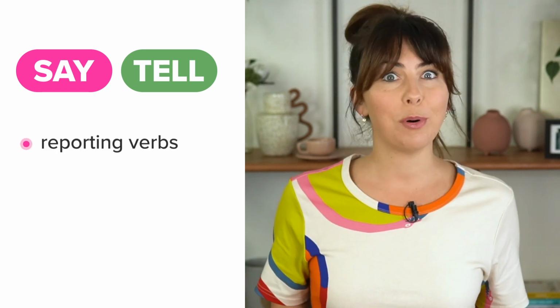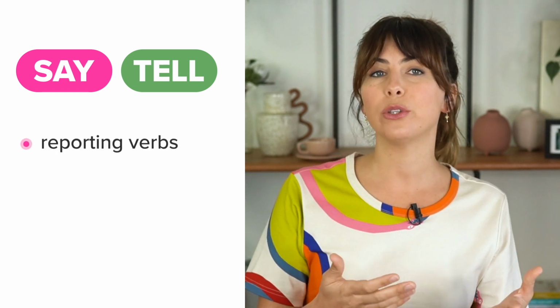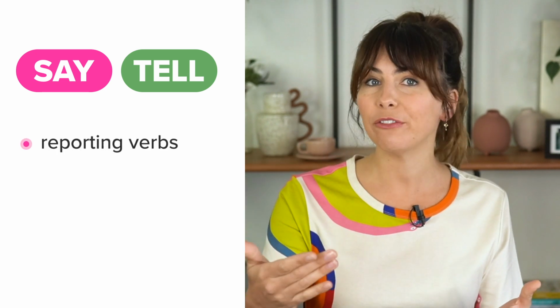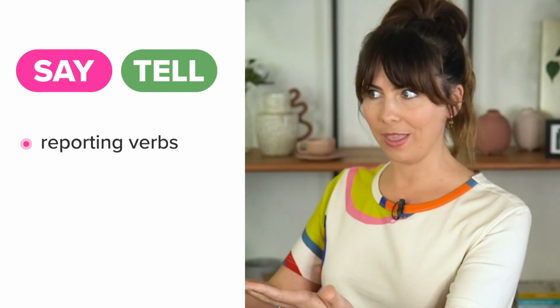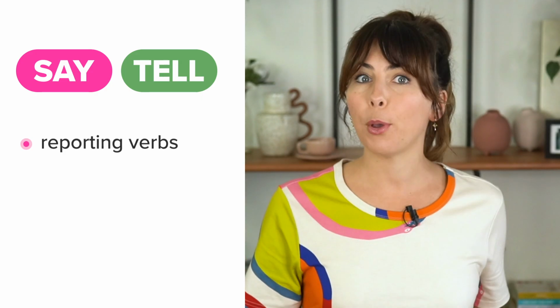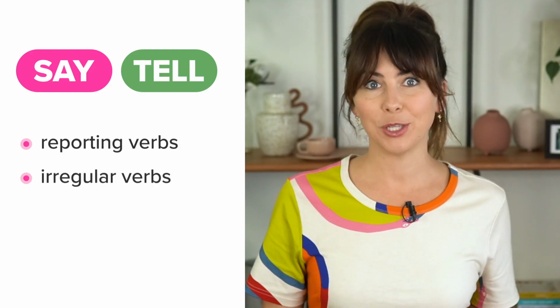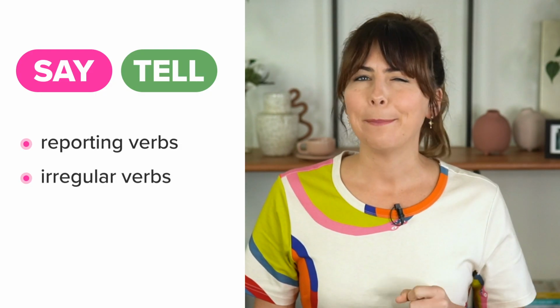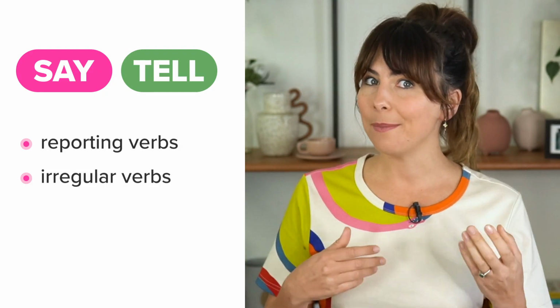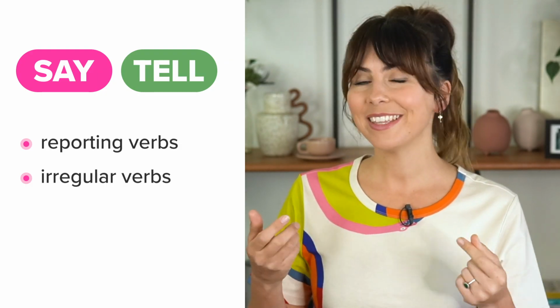Let's start with the verbs say and tell. These are both reporting verbs, and they're used to report ideas or information that were expressed by someone else when they were speaking. They're also both irregular verbs. So in the present tense, we have say and tell, but in the past tense, they become said and told. That's right.